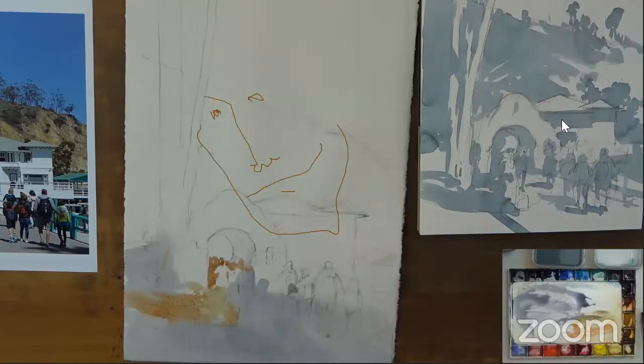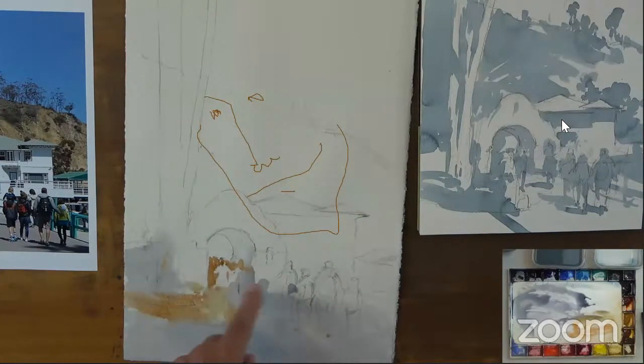So you can see while I'm putting the figures in maybe a little bit better. I'm just going to put some color on the clothing for these figures.